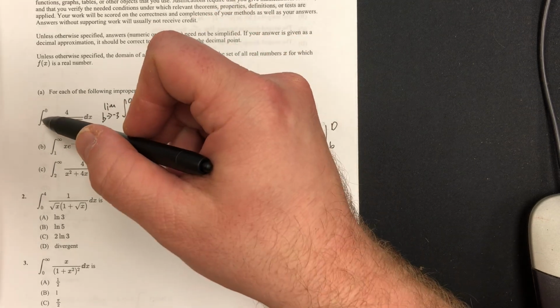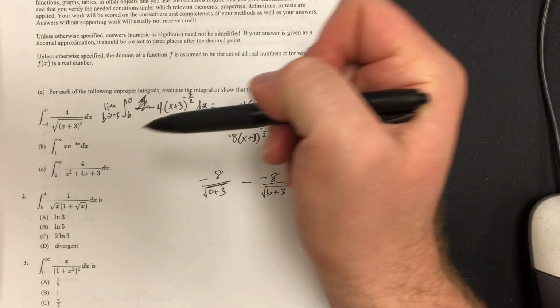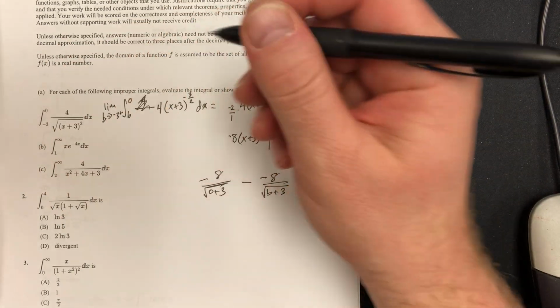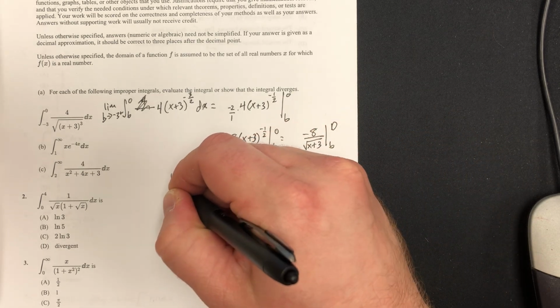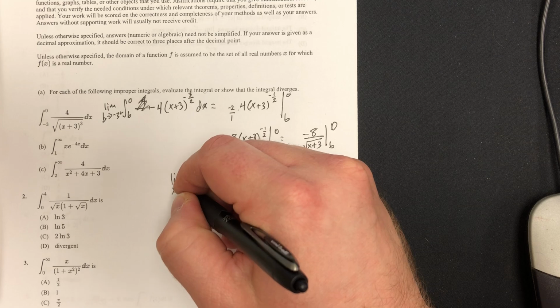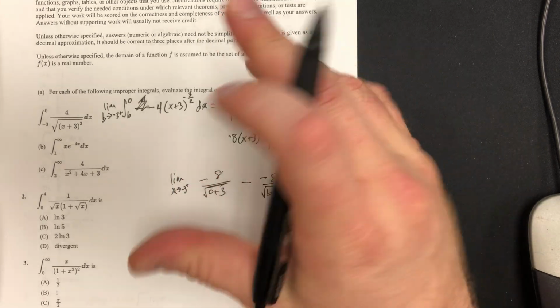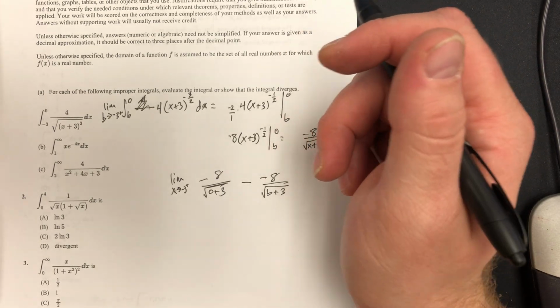We're not going from both sides, we're just going towards it from the right, so we only want the right hand side. And that's my bad.